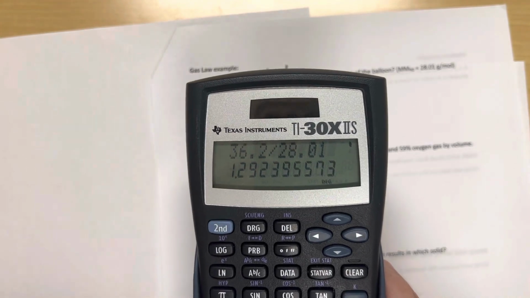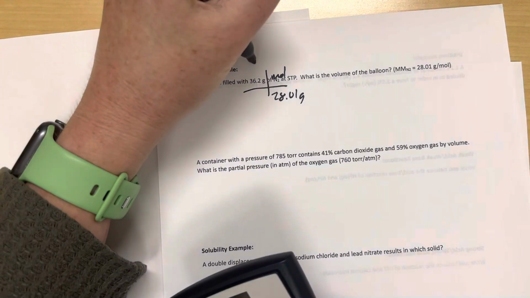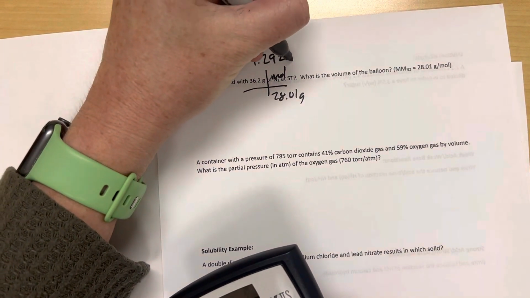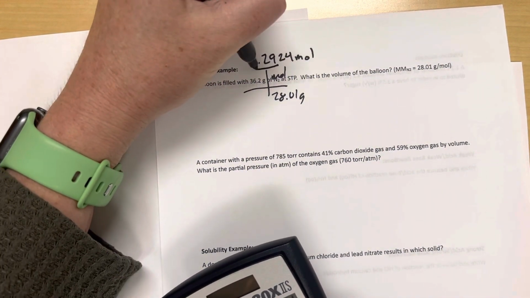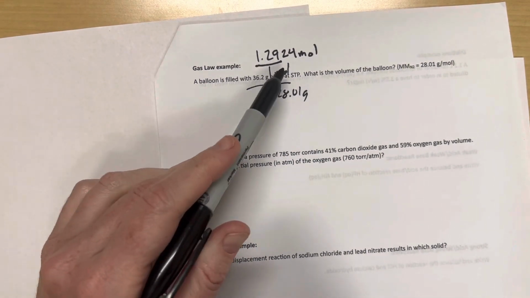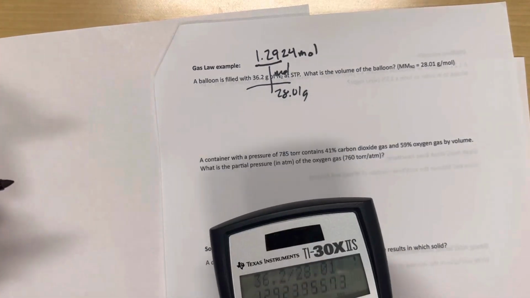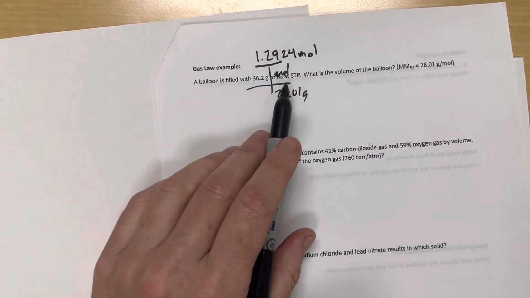And I get 1.2924 mole. Now, I always calculate the sig figs. It should have just 3 because that had 3 and that had 4, but I keep 2 extras for future calculations, or use what's already in your calculator. All right, now I can read the rest of the question.